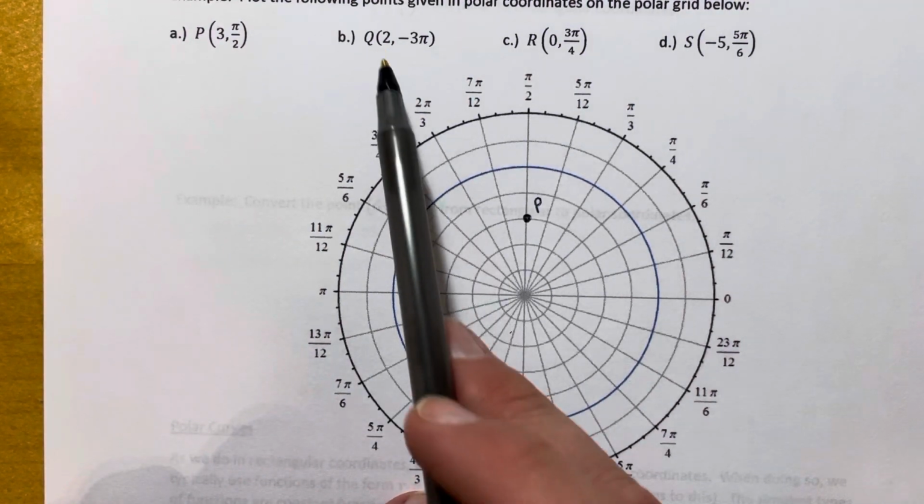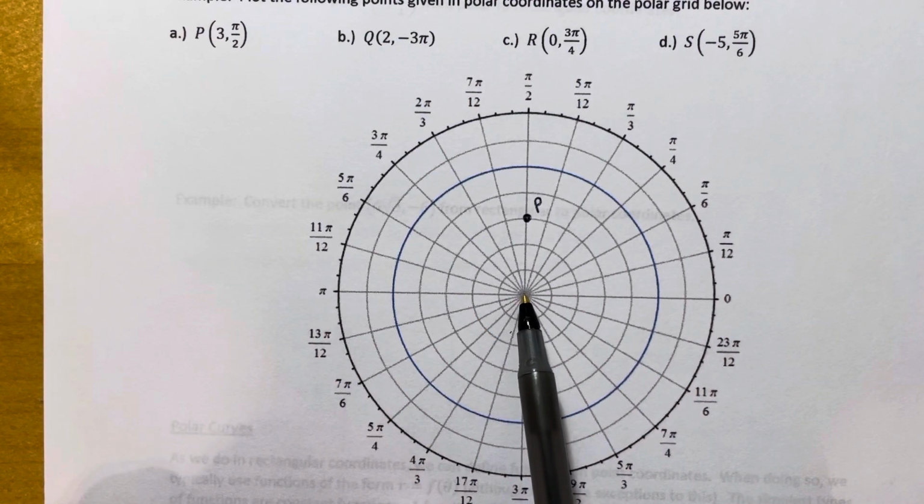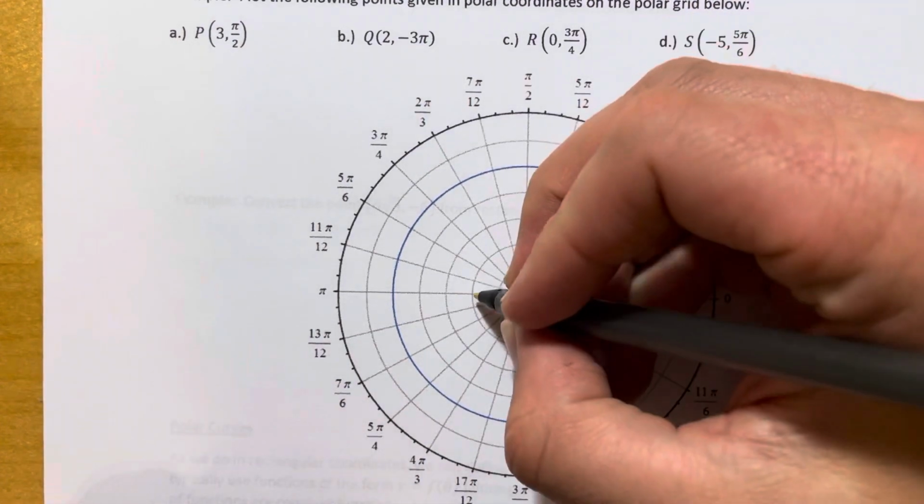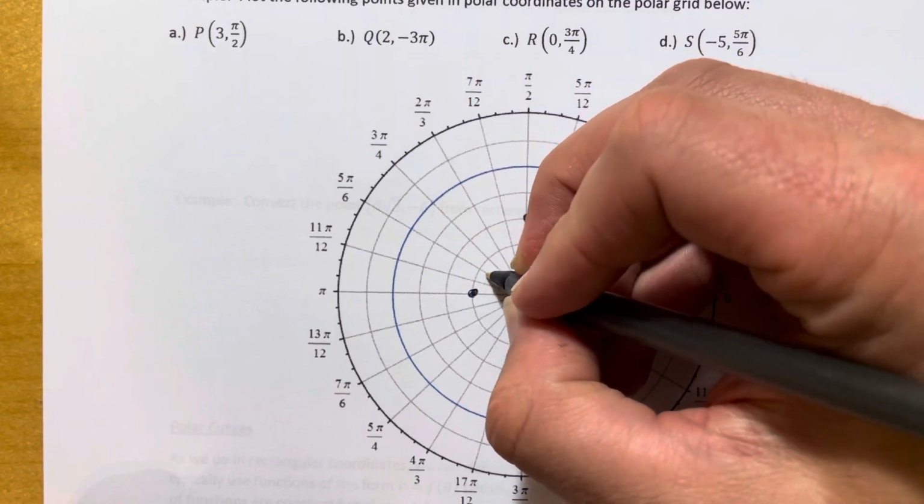Now what I want to do is look at the value of r. It's 2, so I go 1, 2, and I find that here. That's Q. Let's give it a label.